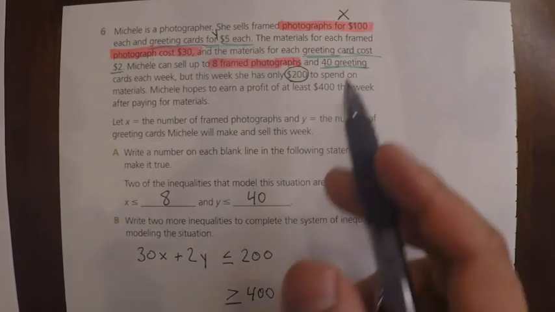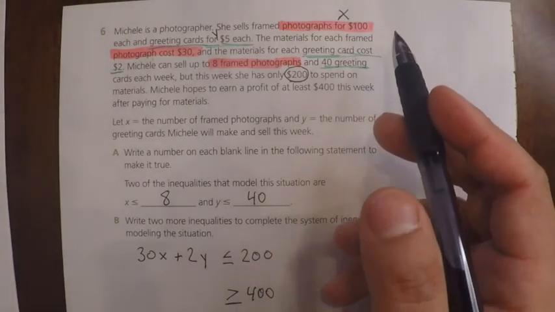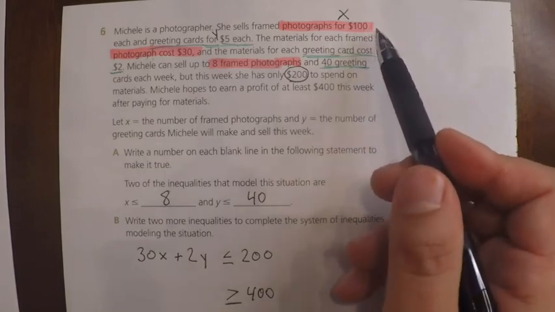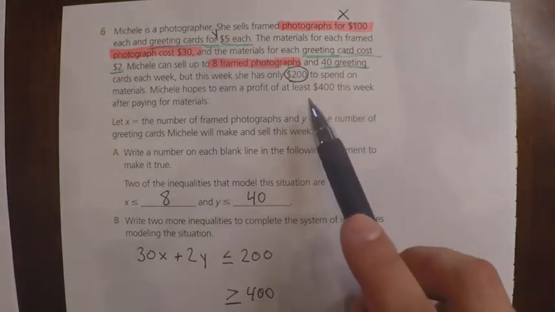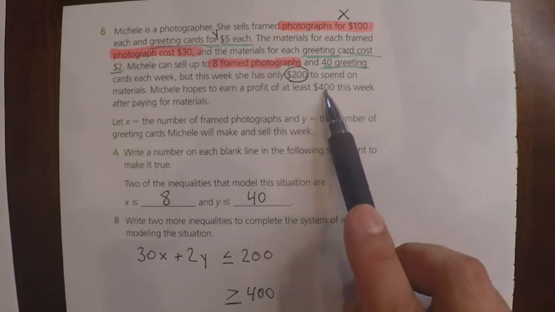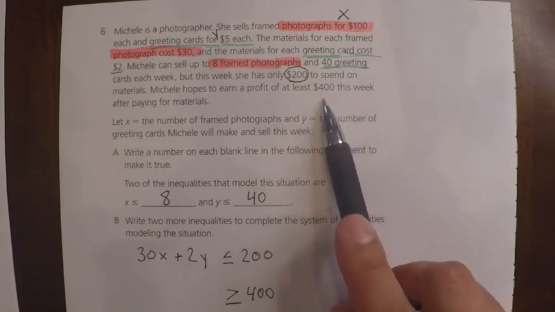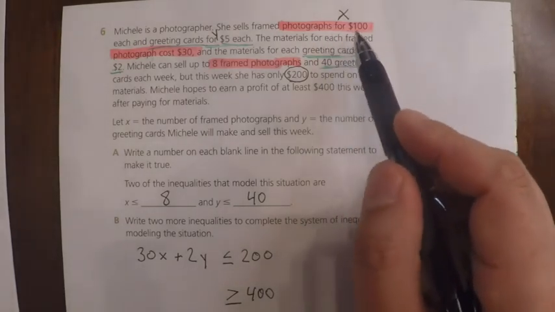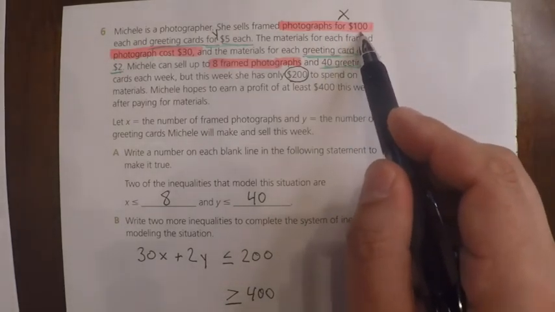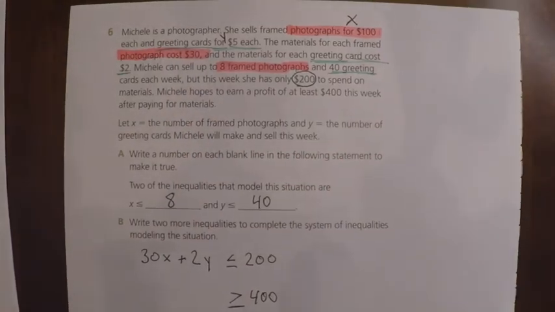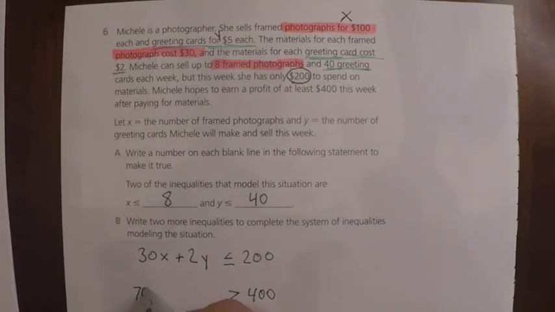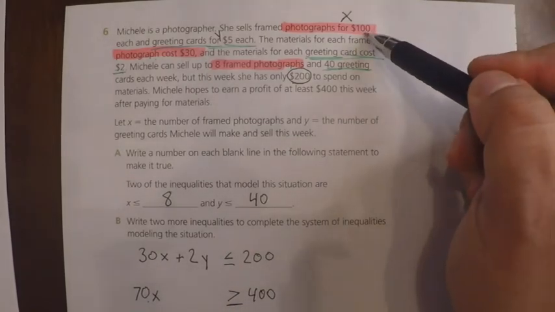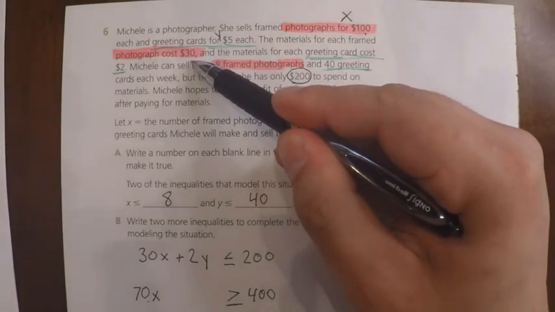So if she sells photographs, she sells them at $100 a piece, right? But she wants to earn a profit of $400. So if we take a look here, the profit on her photograph is the 100 that she sells it for minus the 30 that it costs, which is $70. So for each photograph, she makes $70 because it was sold it for 100 and she paid 30.